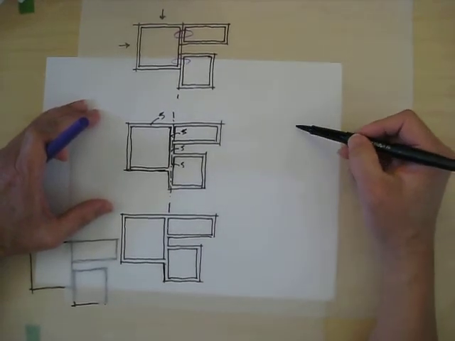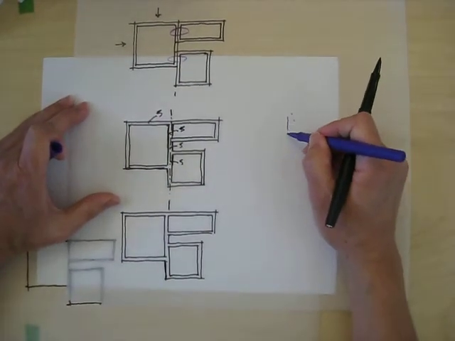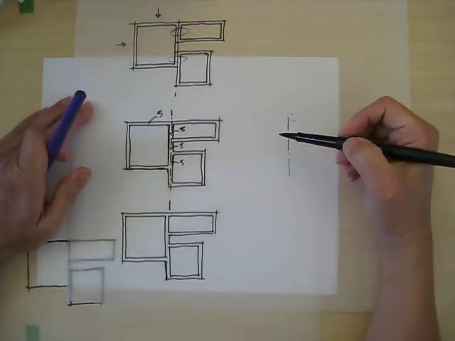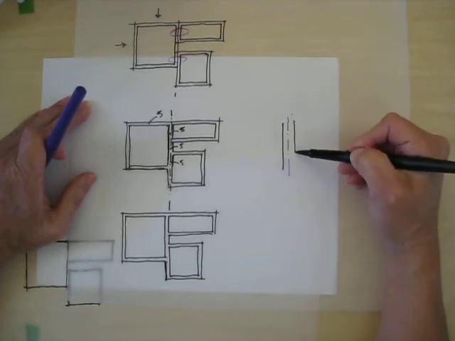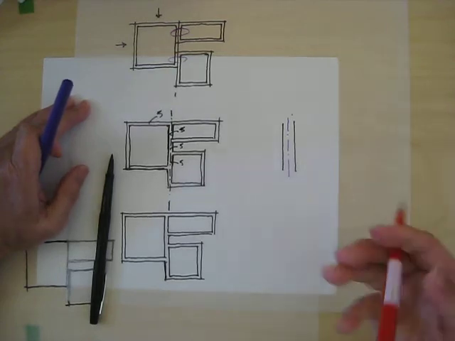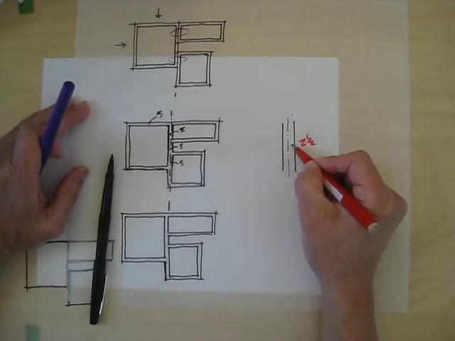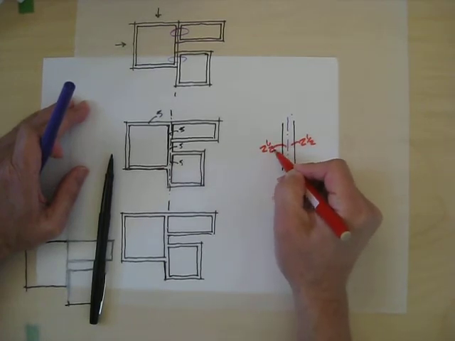So that means that the wall is, you could take the center point of the wall and just split the difference. So we have 2.5 inches on this side and 2.5 inches on this side.